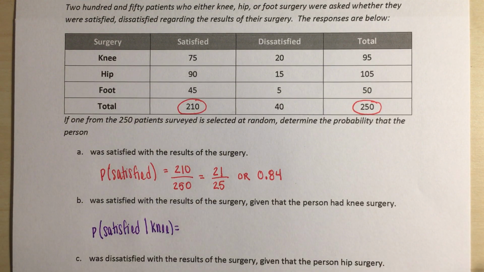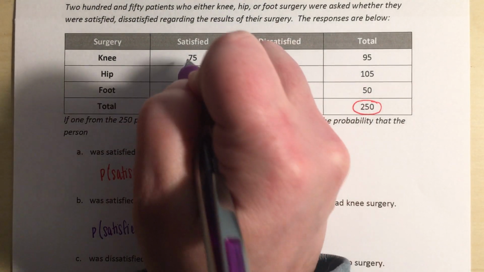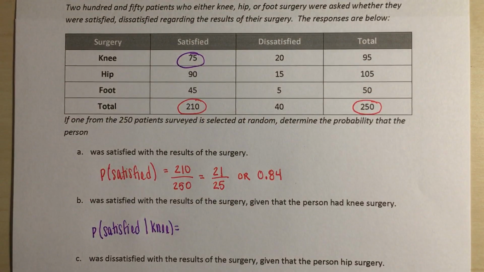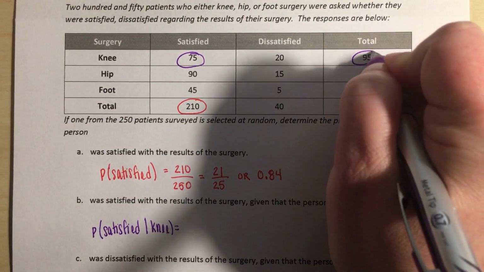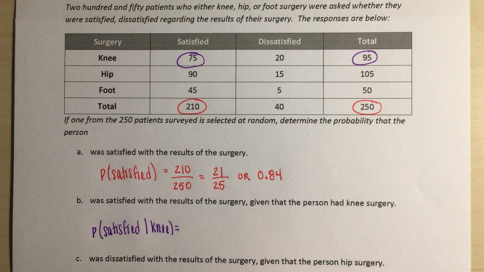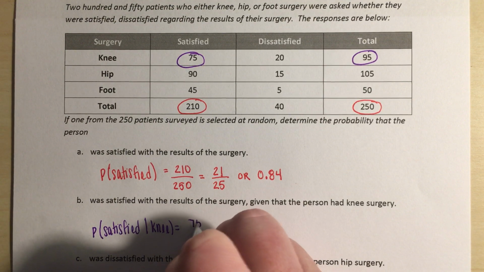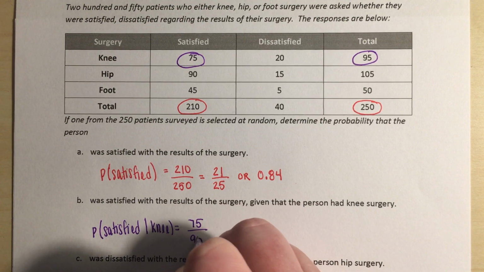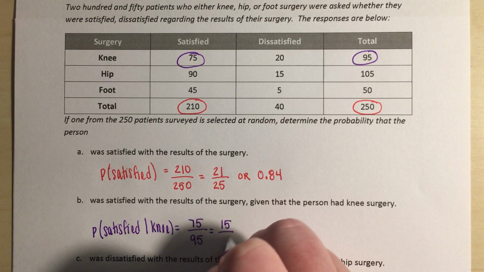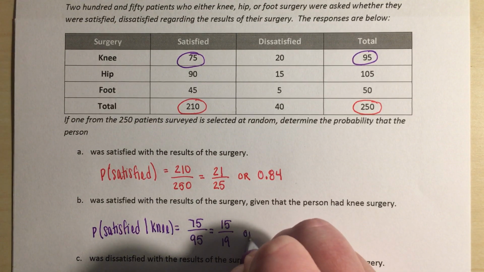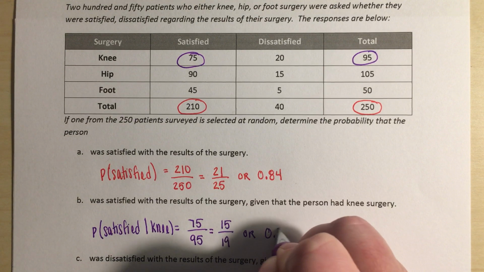Using our formula from up above, A and B, the people that had knee surgery and were satisfied was 75, divided by the total number of people that had knee surgery, which is 95. So we're going to take 75 over 95. Both of these are divisible by 5. We get 15 over 19, or 0.789.